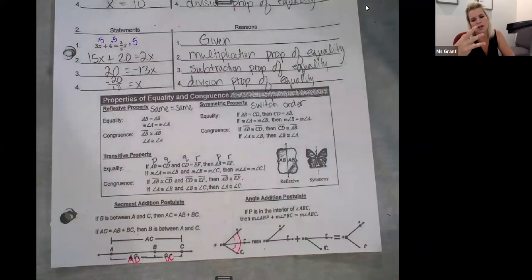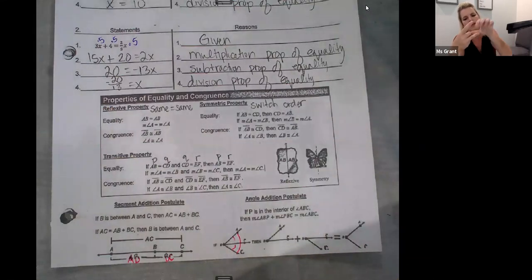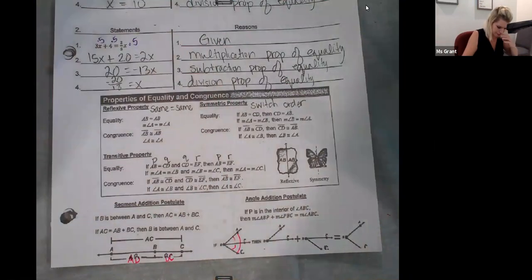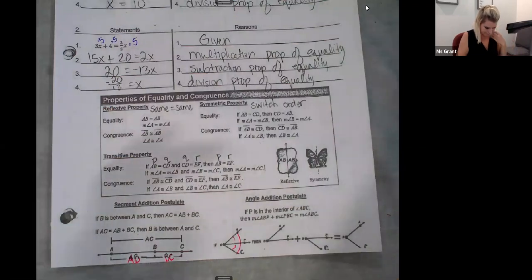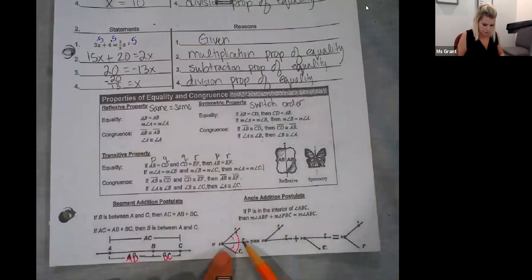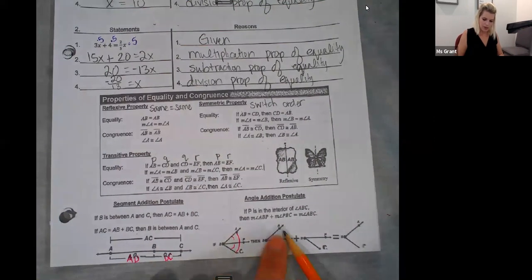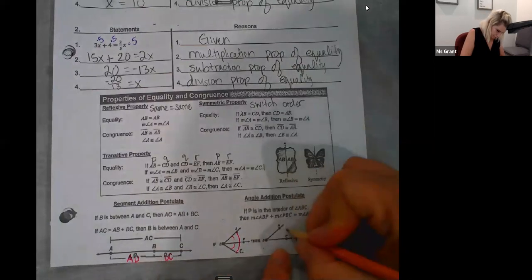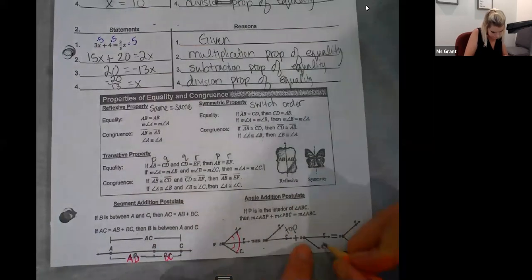If I add this chunk and this chunk, this angle plus this angle, it equals the whole thing. Kind of weird. I can't do it with my hands. Okay. Also, a whole angle can be broken up into two parts, right? Top part, bottom part.